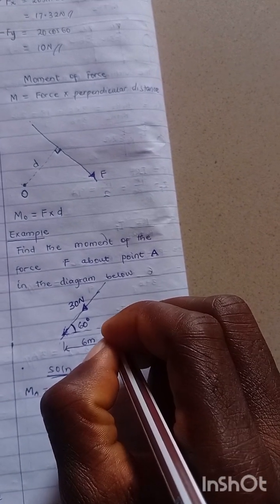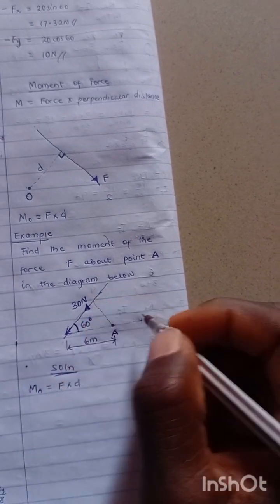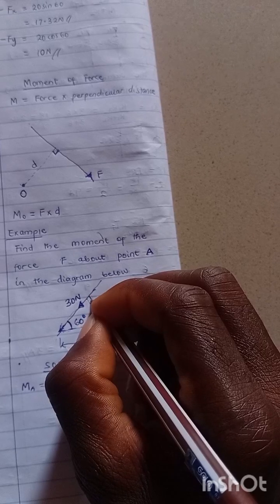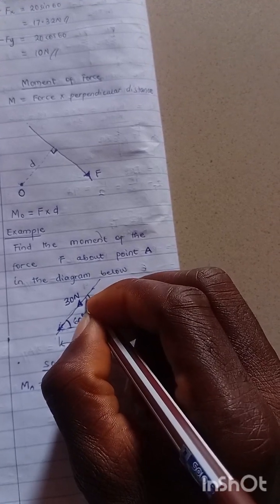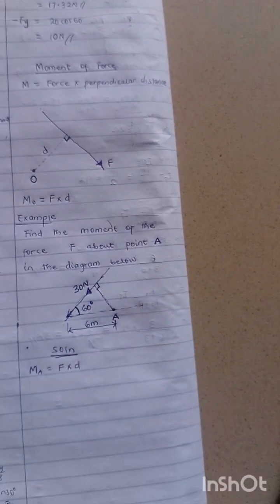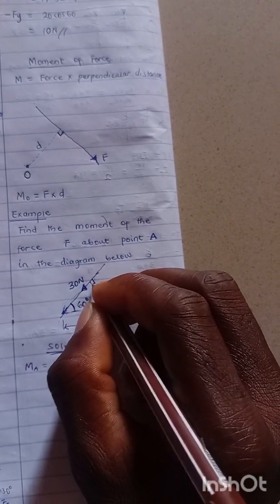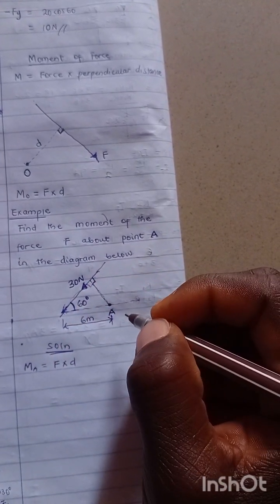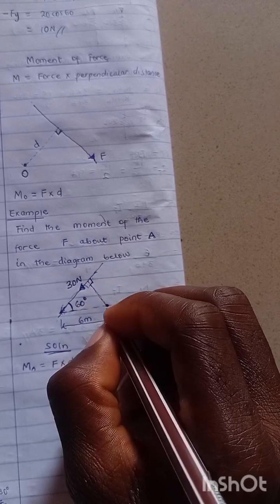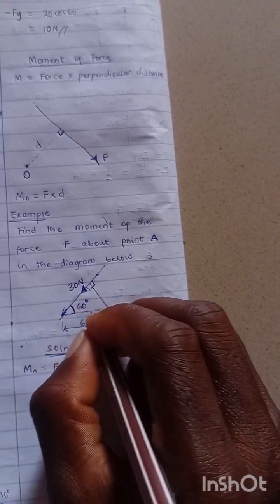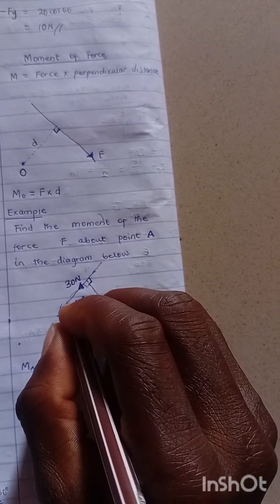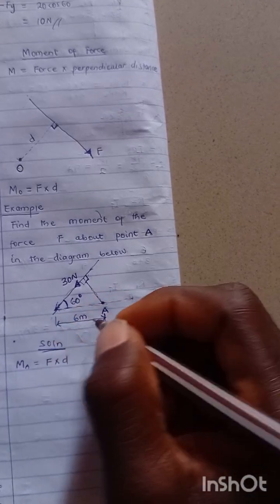So we'll have to erect the perpendicular distance like this, and then tag this with a 90-degree angle to signify that it's perpendicular. So if here is 90, here is also 90 degrees. And in that case, you end up with a right angle triangle whose hypotenuse is 6 meters with an angle of 60 degrees.